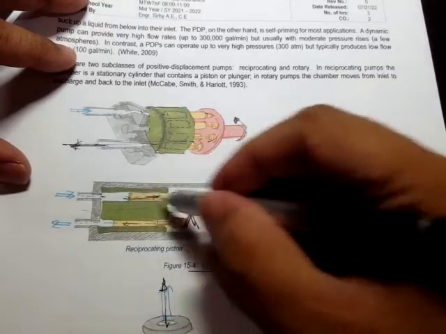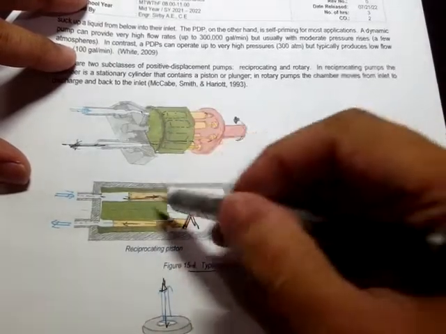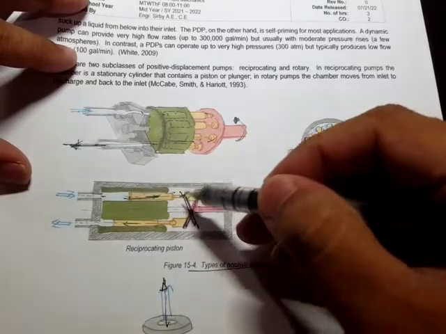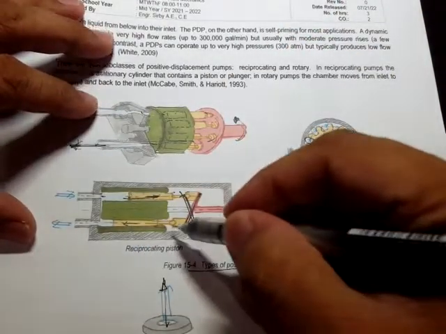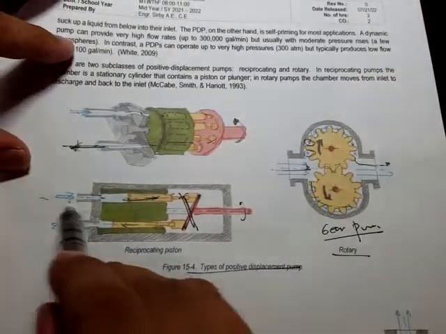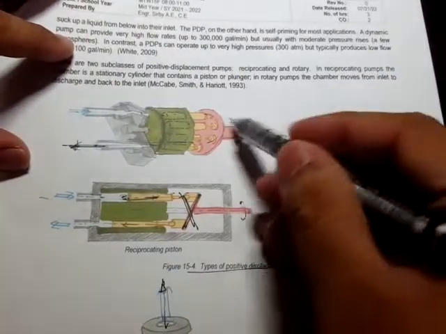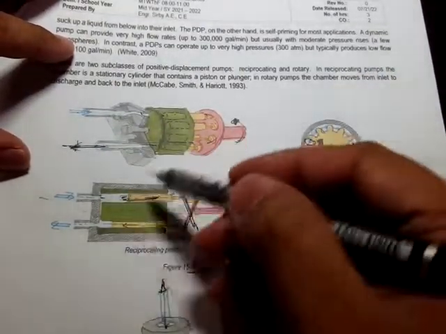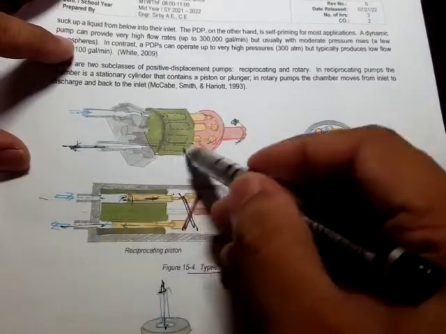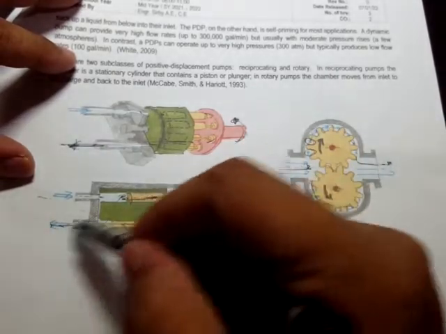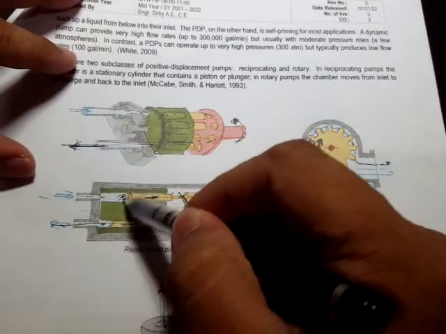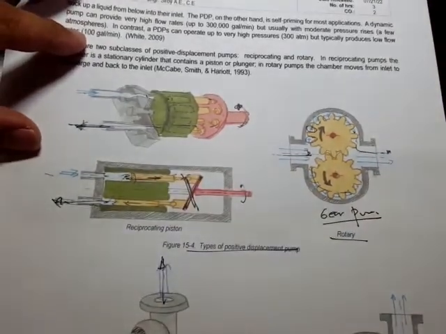So the piston actually moves up and down, right? Even though this one is rotating, this one is in linear or reciprocating motion. It enters right here, but as this rotates, because of the geometry or the design, at some point, at some degrees or revolutions, it will be transported or displaced to the exit side.